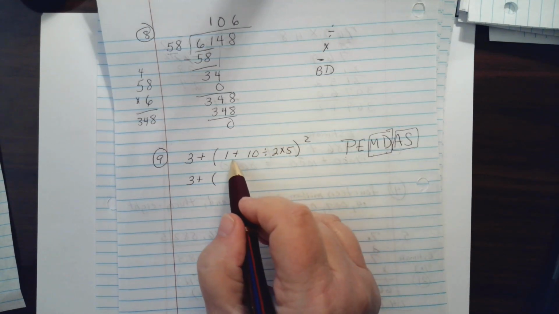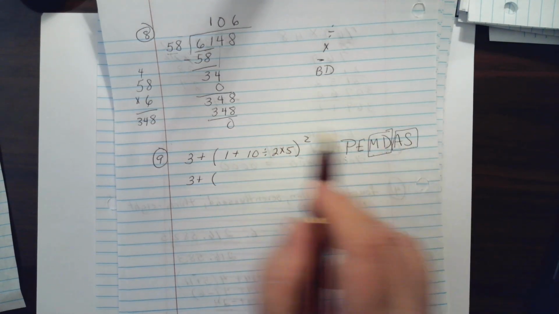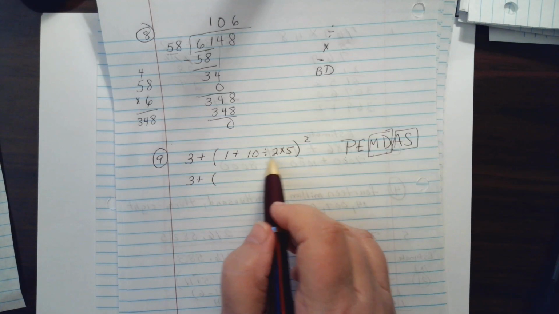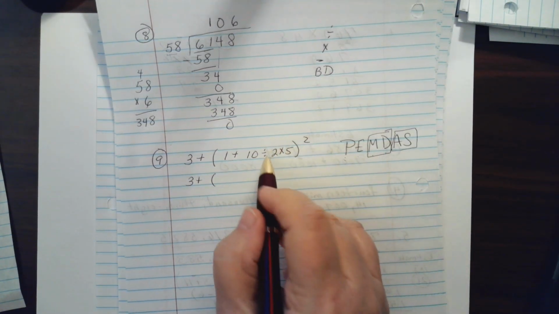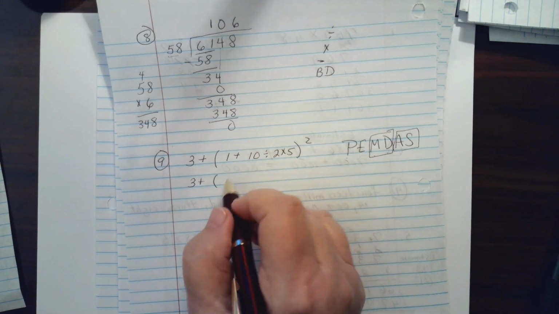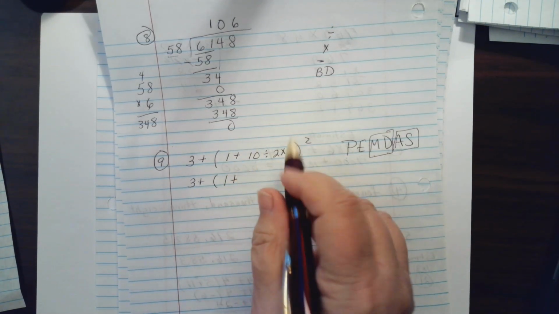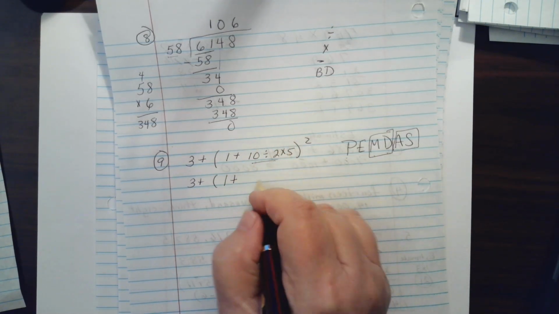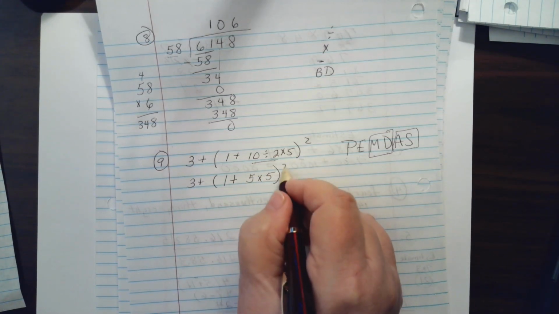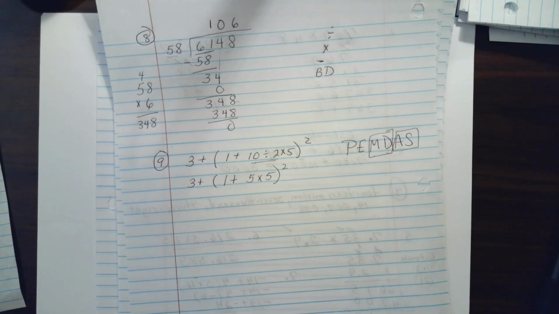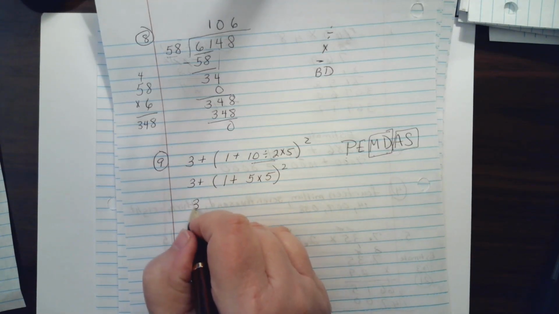And here I've got addition. No, that comes way down the line. Division or multiplication. Well, these two are equal. And you do those in the order that they come left to right. So I do 10 divided by 2 first. And there are so many people that will think multiplication goes first. It will give you an entirely different answer. A wrong one. All right, now I'm still in the parentheses.